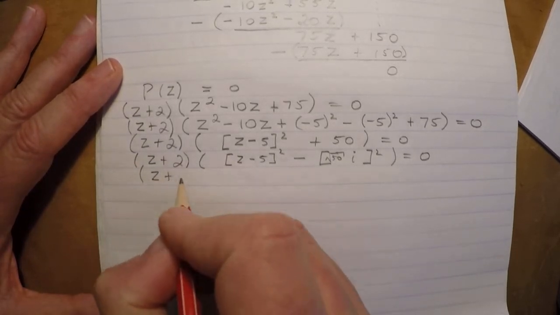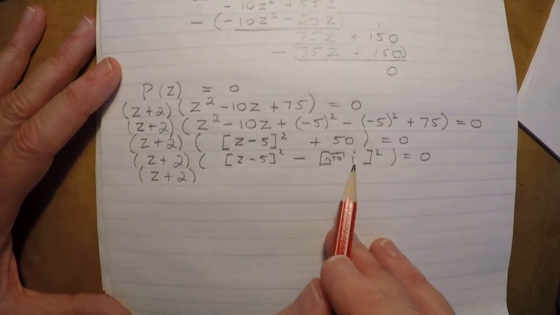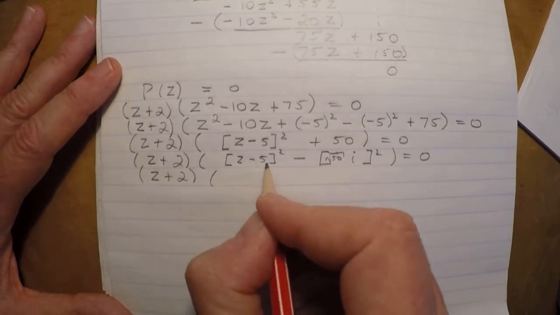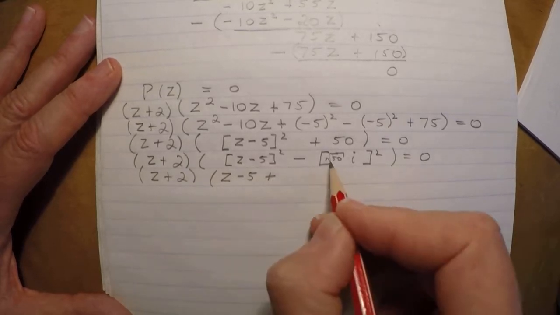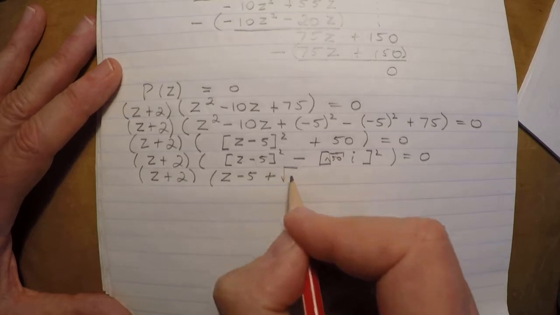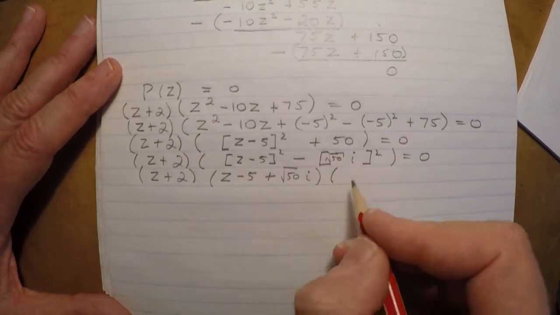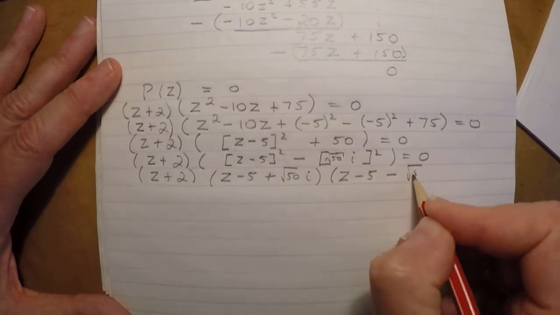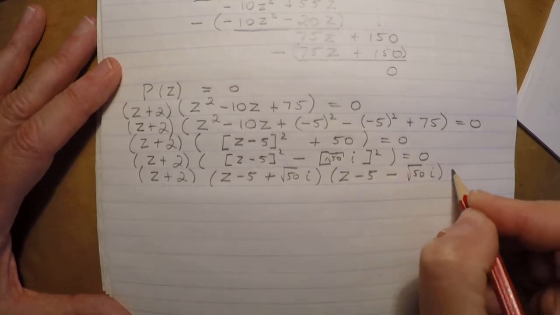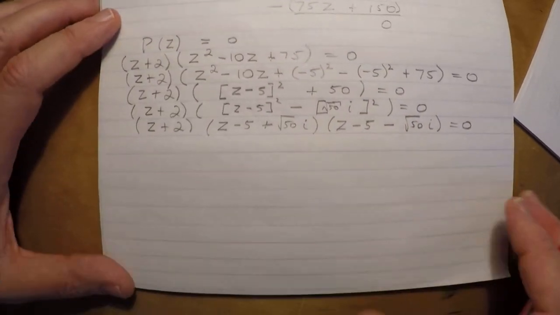So we have z plus 2. Now the difference of two squares pattern. Z minus 5 plus root 50i, z minus 5 minus root 50i equals 0. And our factorisation is done.